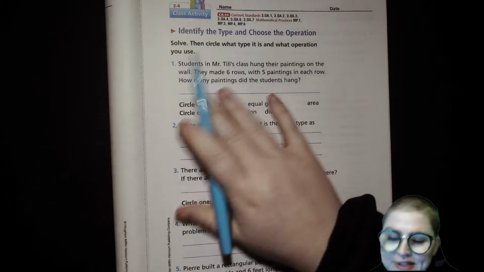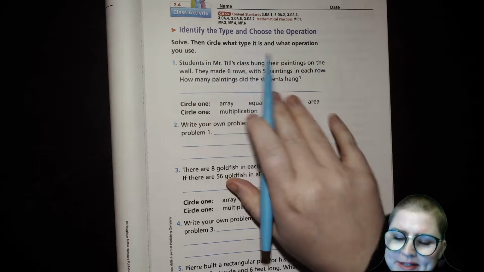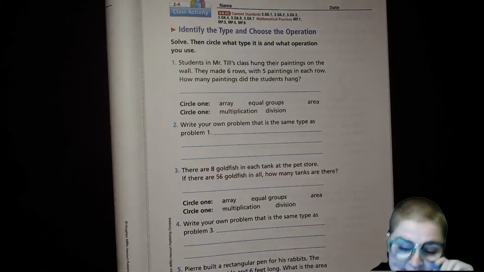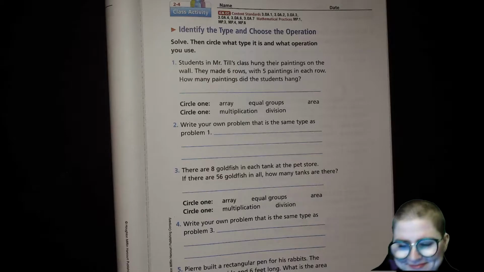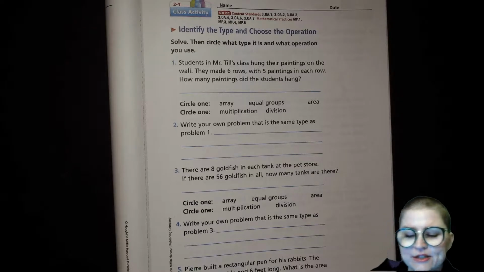It says here, identify the type and choose the operation. Solve. Then circle what type it is and what operation you use. So, number 1, students in Mr. Till's class hung their paintings on the wall. Okay, so visualize a wall and paintings on it, right? They made 6 rows with 5 paintings in each row.